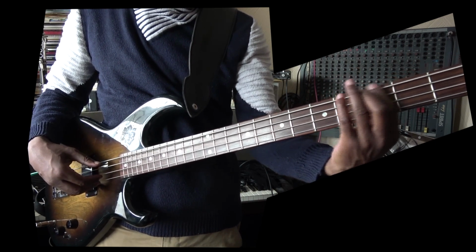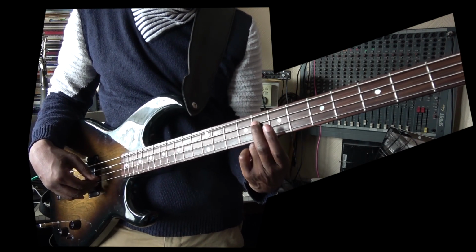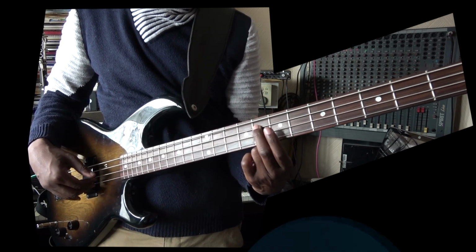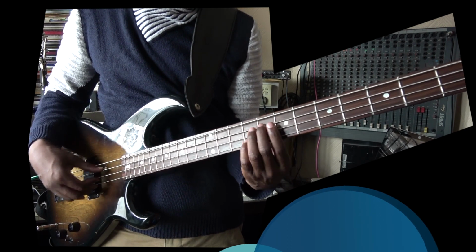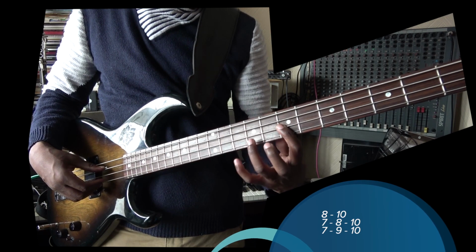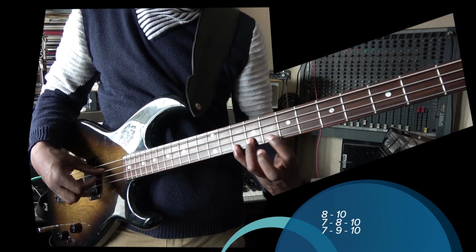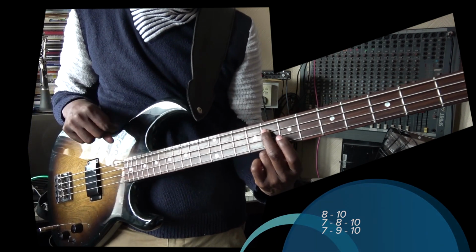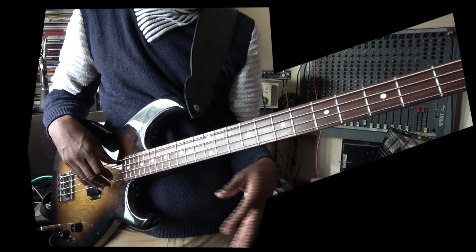Now if I was to play that pattern starting here on the 8th fret of the A string, that note I know is F. So I'm going to play the same pattern, so it would be 8, 10, 7, 8, 10, 7, 9, 10. So that pattern works again wherever you start on the E string or A string.